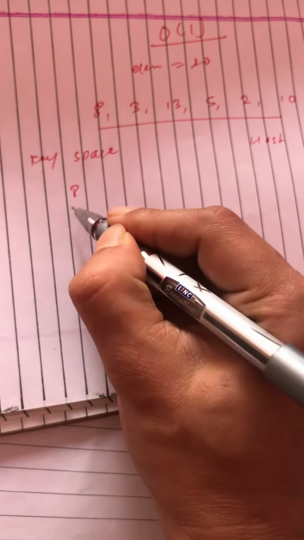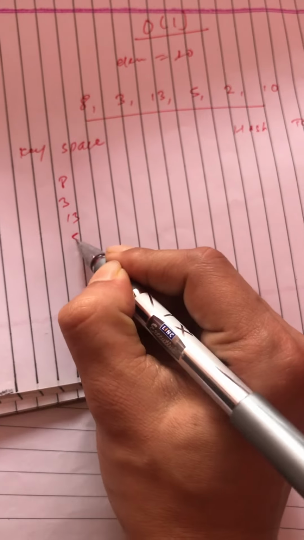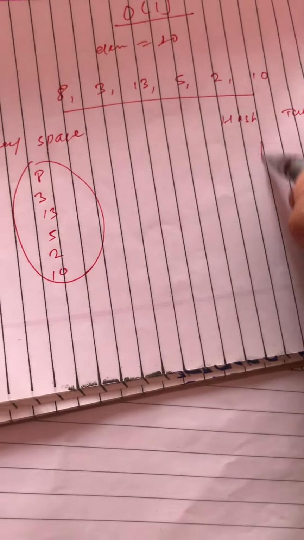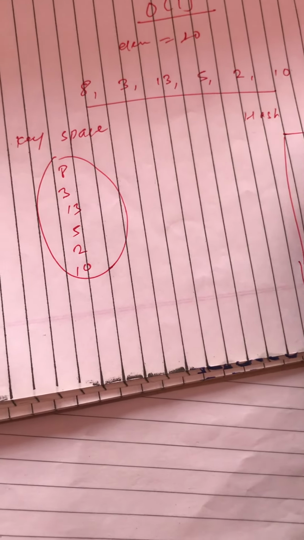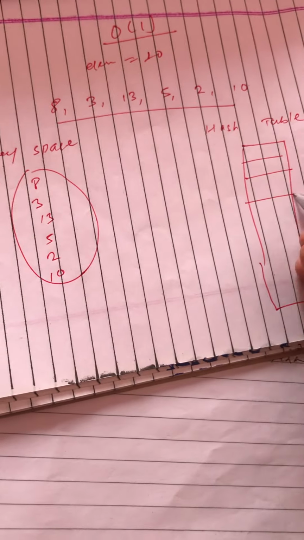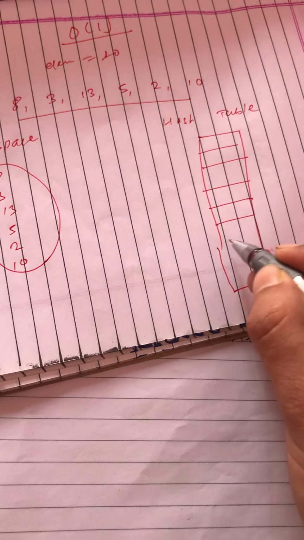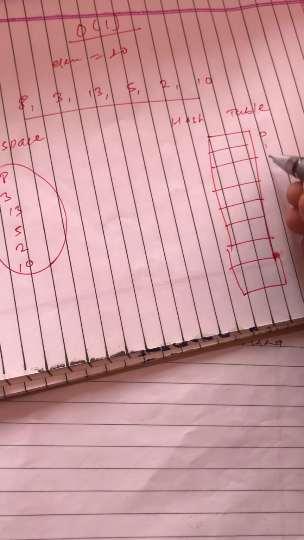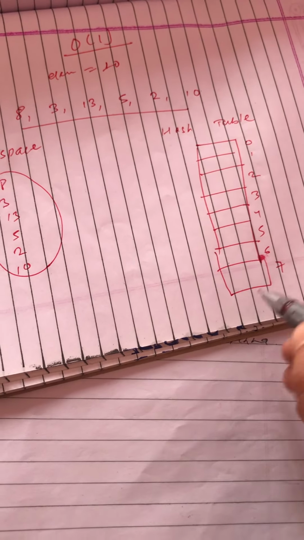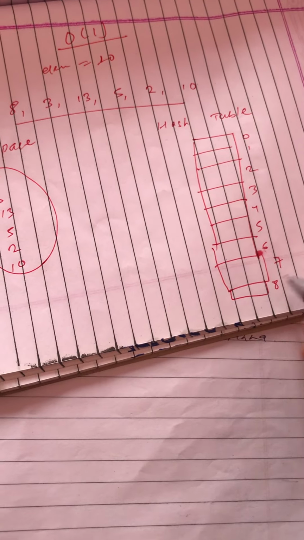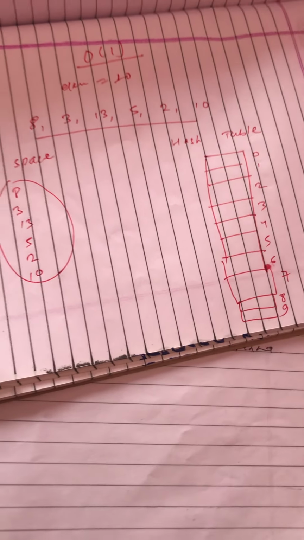Let us consider 8, 3, 13, 5, 2, 10 as the key space, and the hash table has indexes 0, 1, 2, 3, 4, 5, 6, 7, 8, 9.